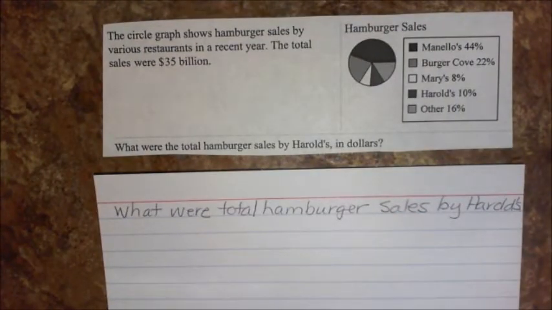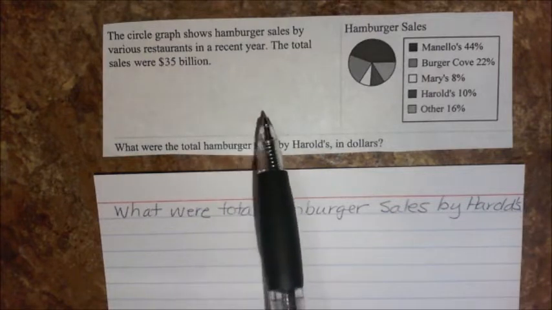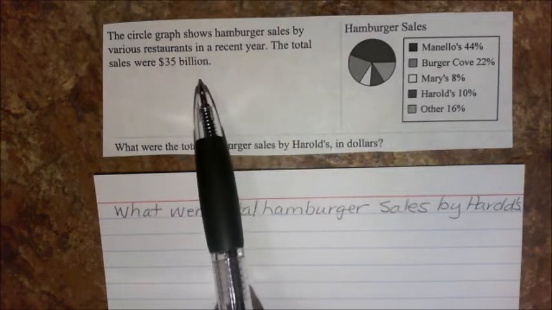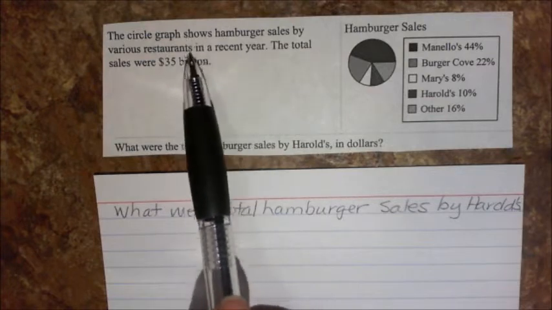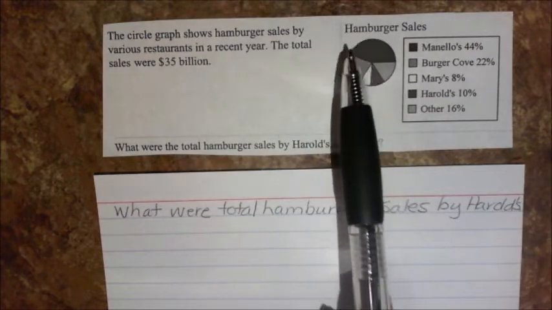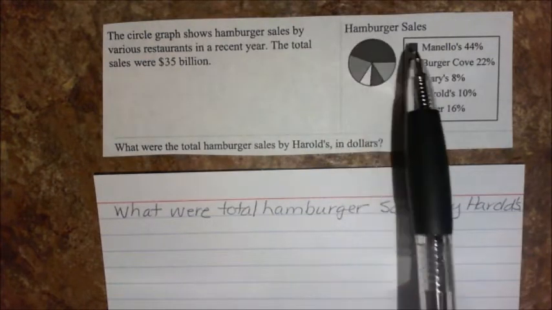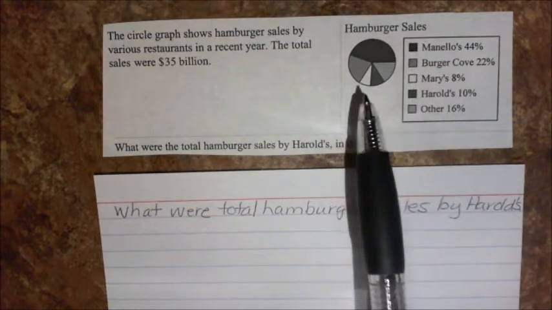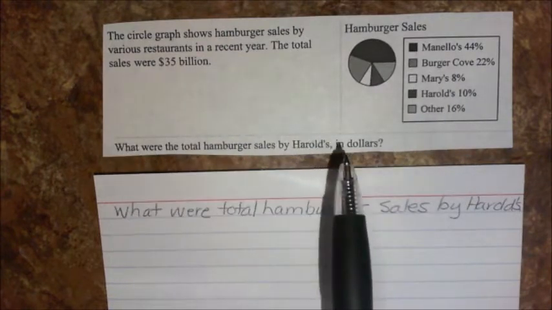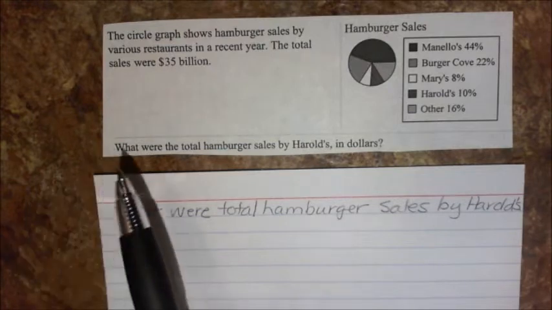Let's take a look at an application problem involving percent. So this problem here has a paragraph. It has a circle graph with a title and a key, and then it has a question. So let's read all the parts carefully.